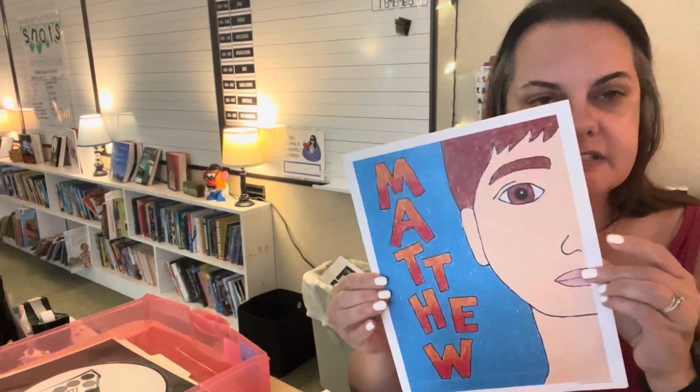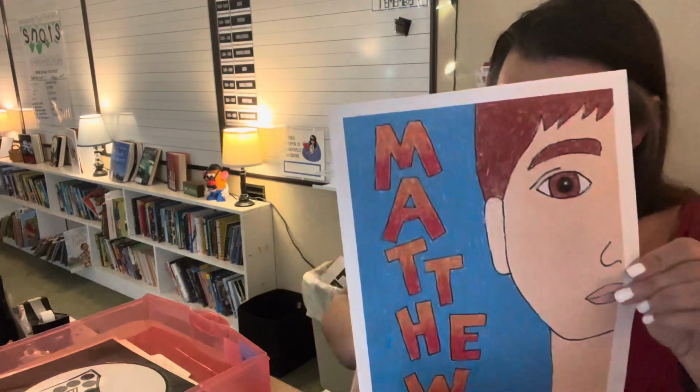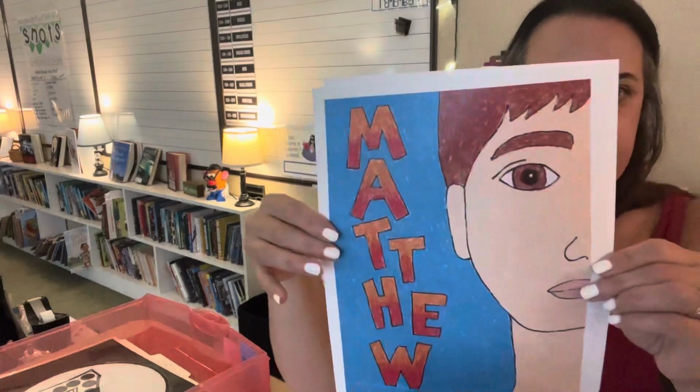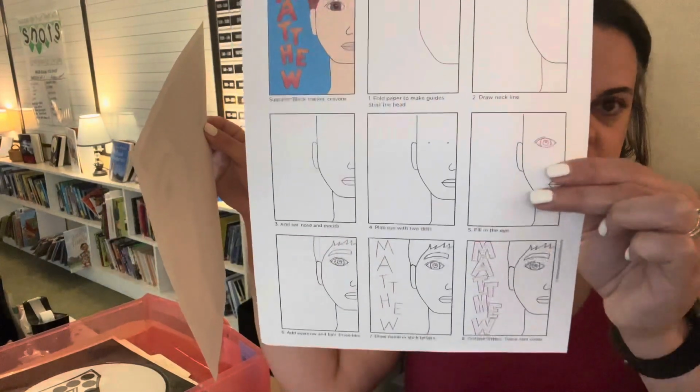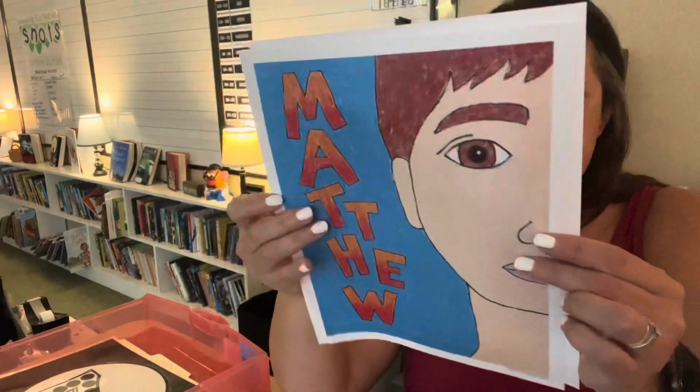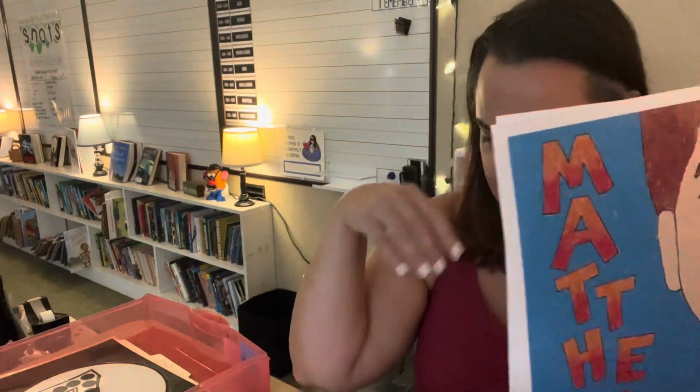The other part to it is the art part. They draw something similar to this, which comes from Art Projects for Kids, and she also gives you directions on how to do that. We work a couple of days on this.